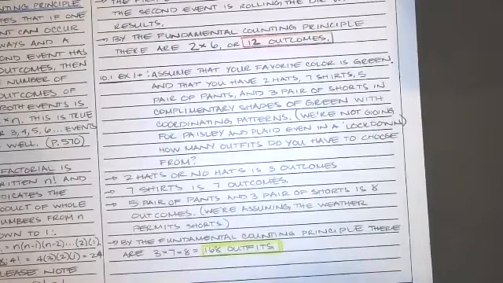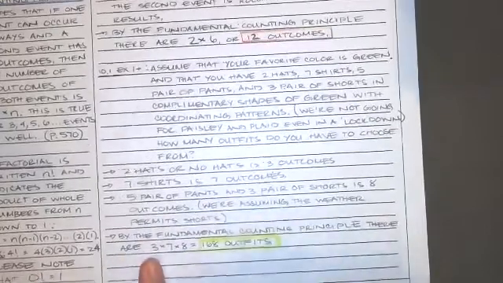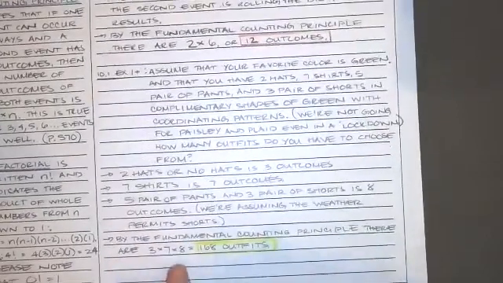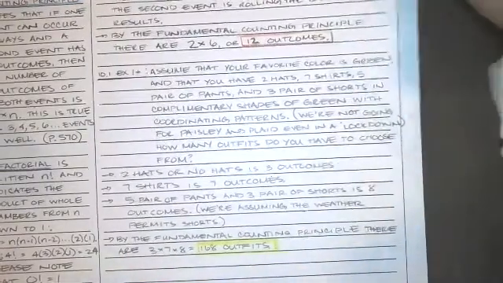So by the fundamental counting principle, we have 3 events here. That would be 3 for the hat, no hat situation, 7 for the shirts, and 8 for the pants or shorts. So that gives us 168 outfits.